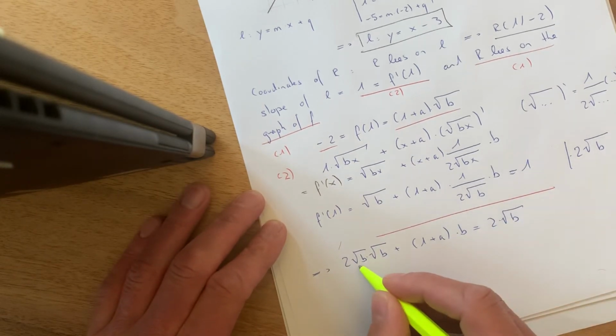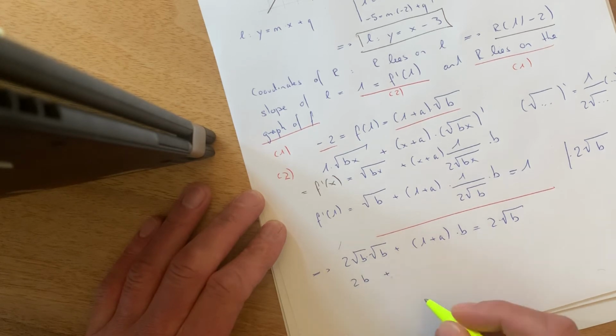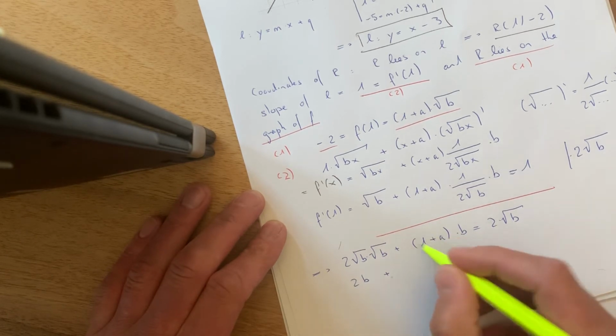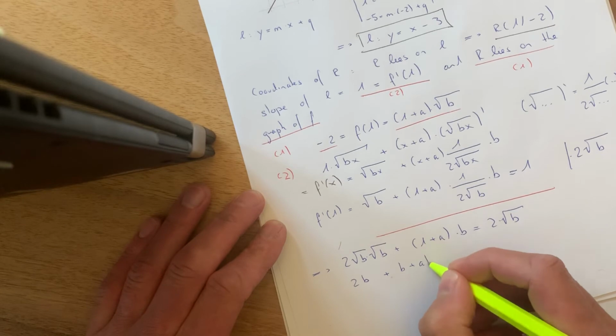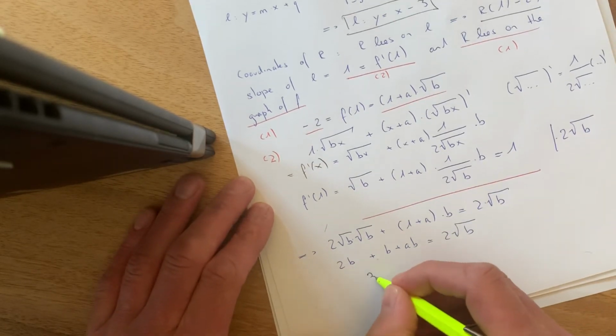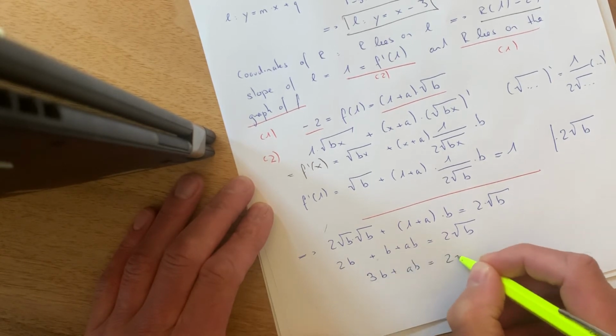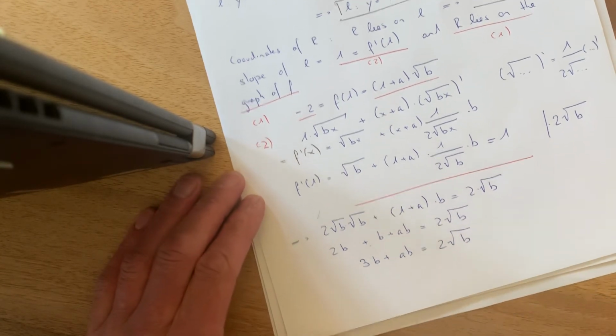Now here I have square root of b times square root of b, which is b, plus then here just eliminating the bracket leads to this, and now I can combine here, and then I end up with this.